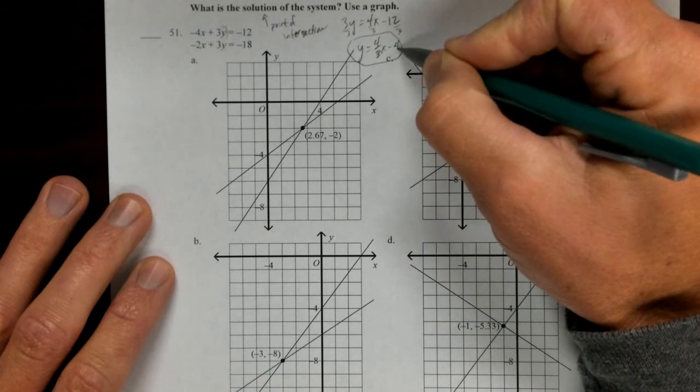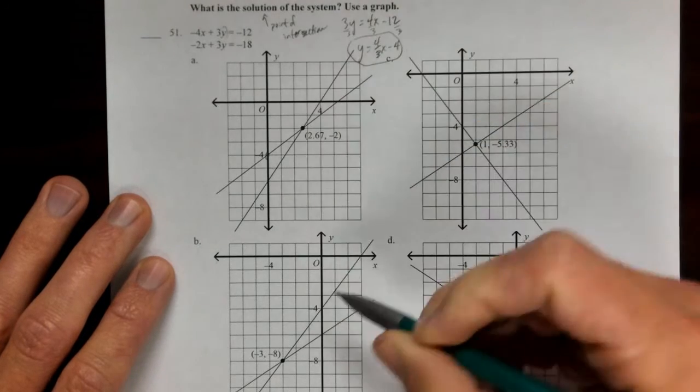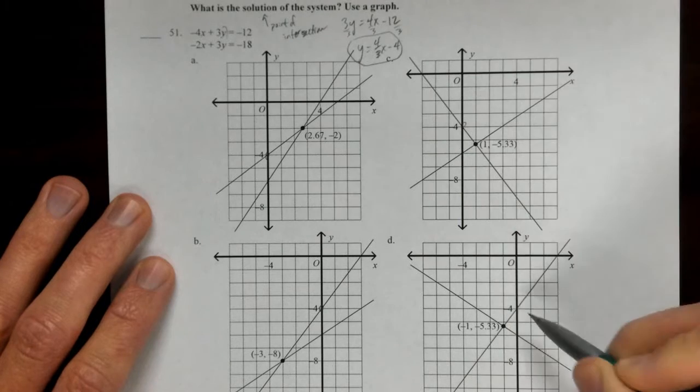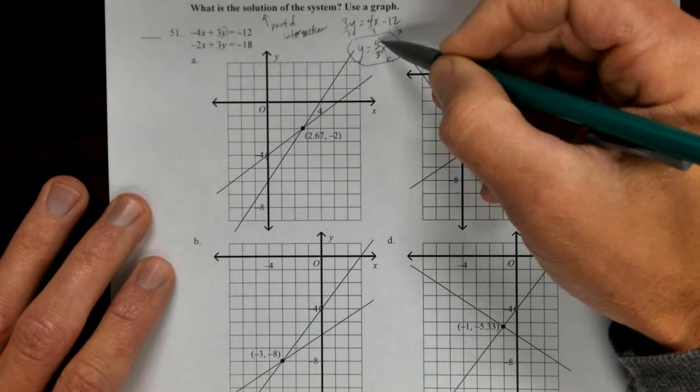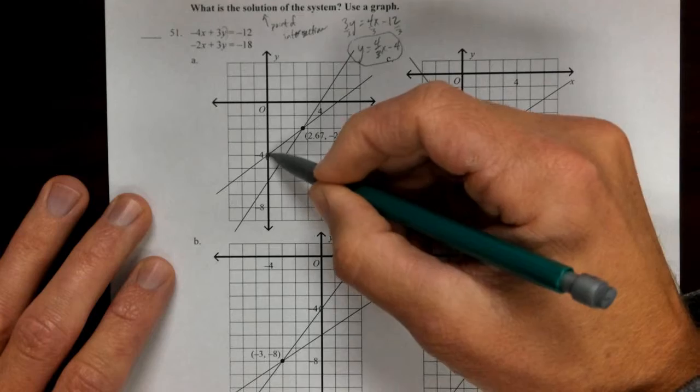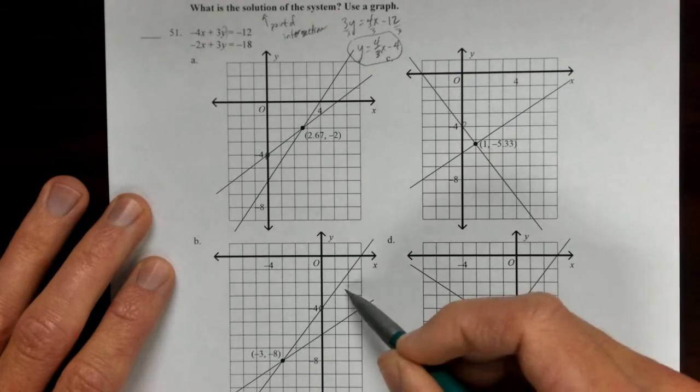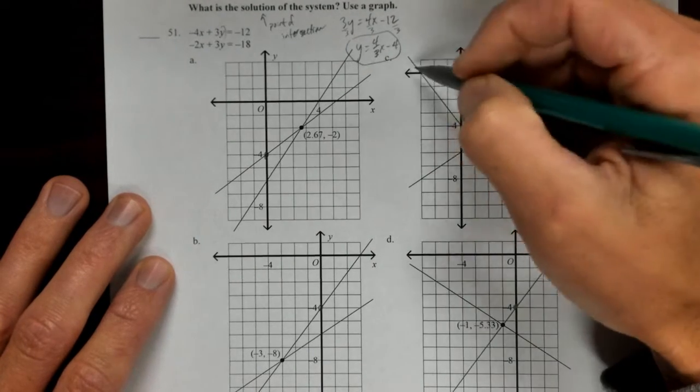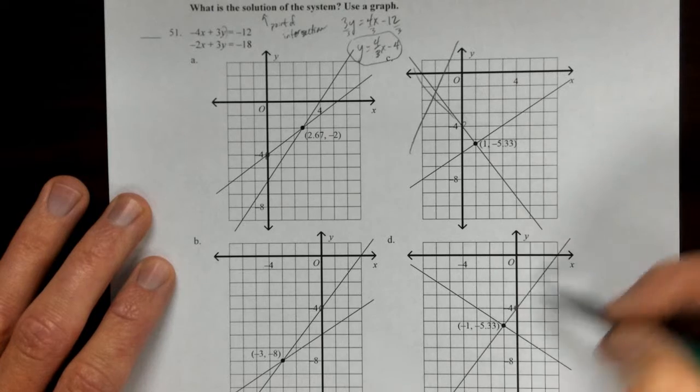We know it has a y-intercept of negative 4. That does, that does, that does, and that does. We also know that it has a positive slope, so from my y-intercept of negative 4 it needs to be going up. That does, that does. This one is going down, so that is incorrect. This one is going up.